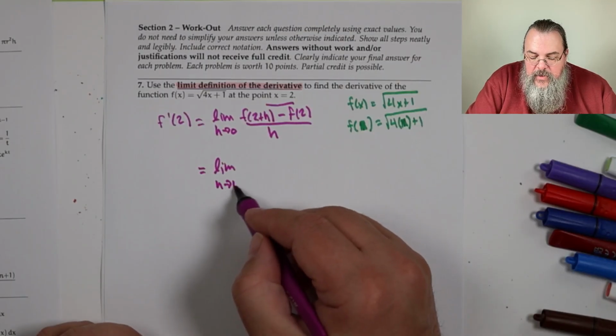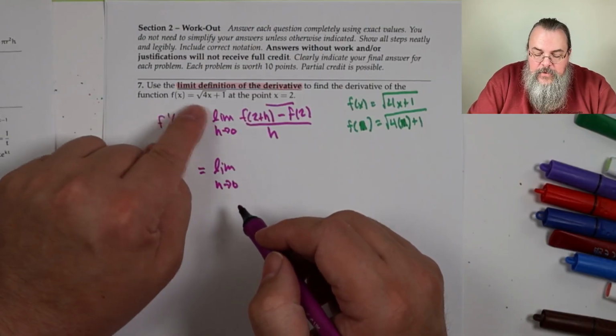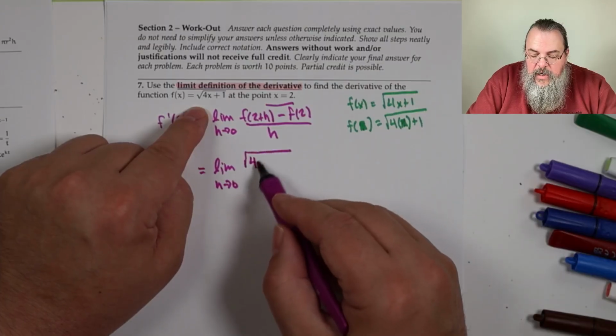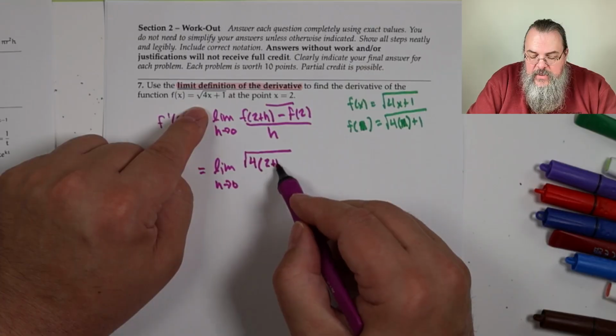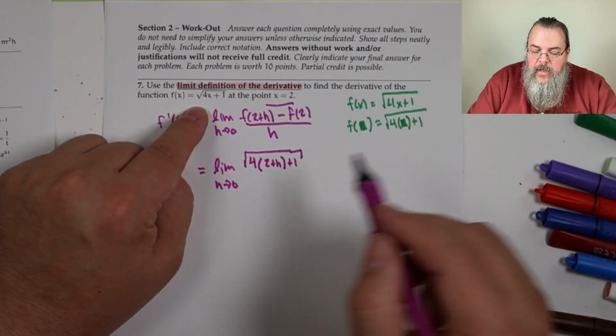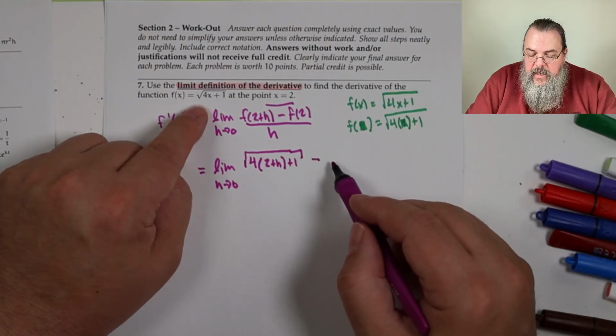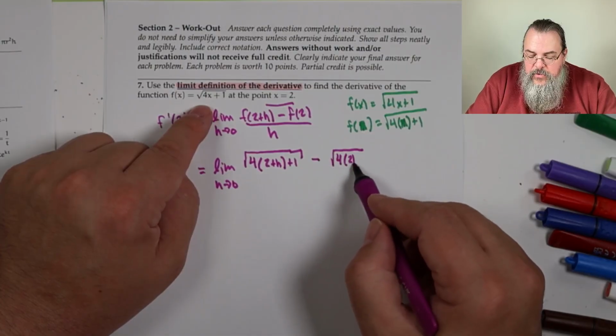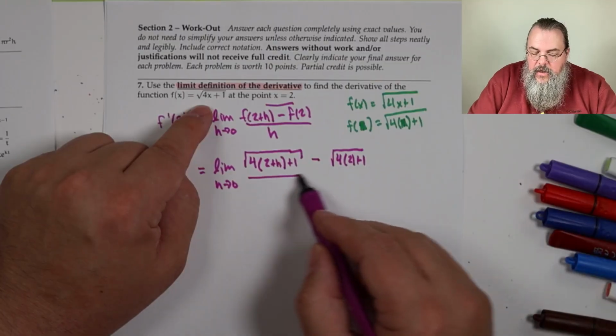So I'm going to now say, look, what is f of 2 plus h? It is the square root of 4 times, using my parentheses to my advantage, (2 plus h), and then plus 1, minus f of 2, the square root of 4 times 2 plus 1, all over h.